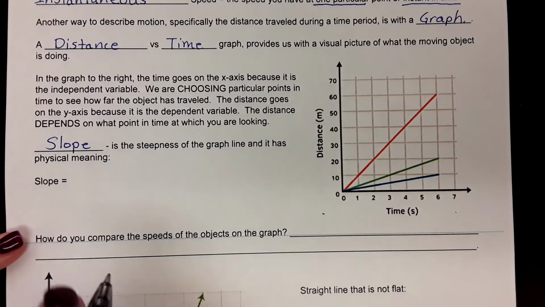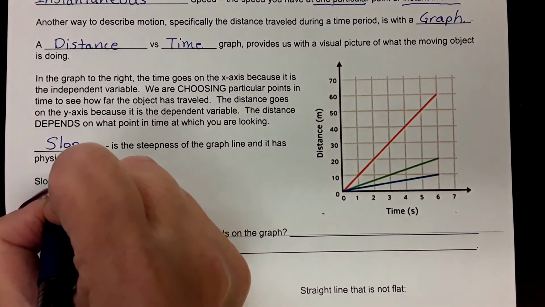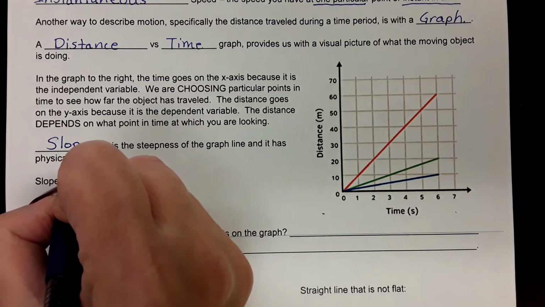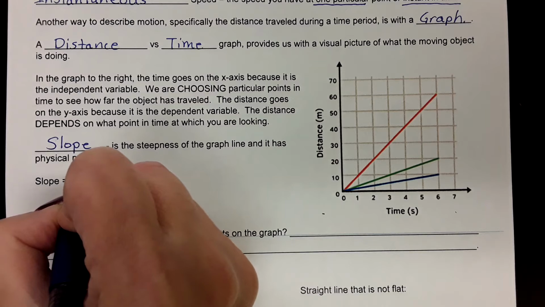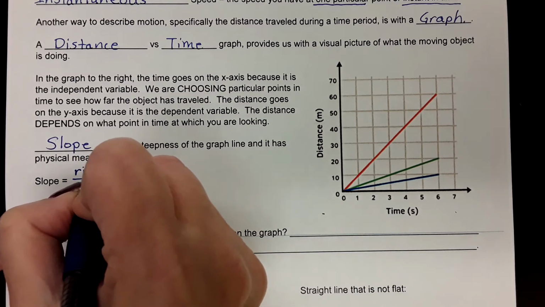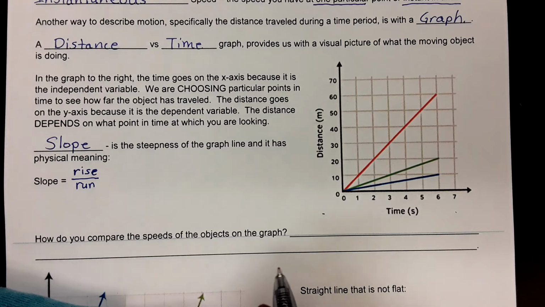Well, first, let's understand that slope is a mathematical quantity. We can actually determine the steepness of the line. In math class, they're going to teach you that slope is the rise divided by the run. Now, what does that mean? Well, if you don't know, I'm about to show you, okay?